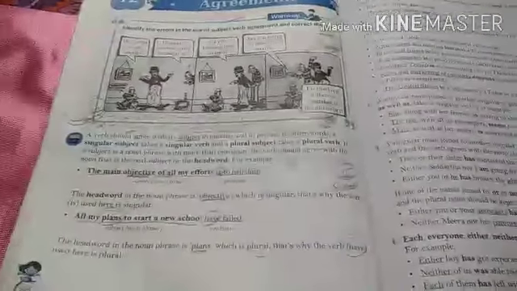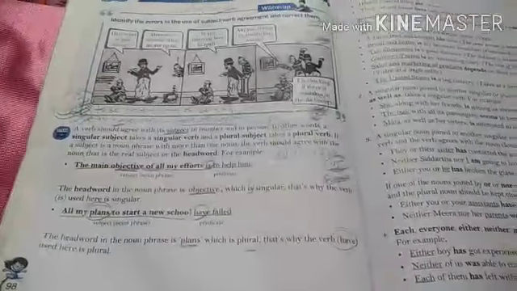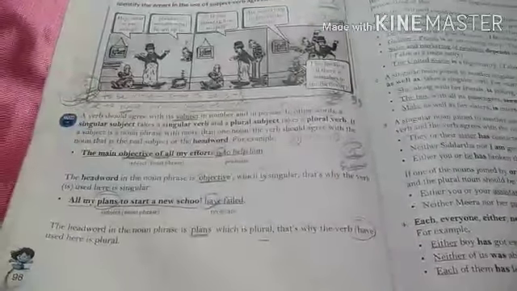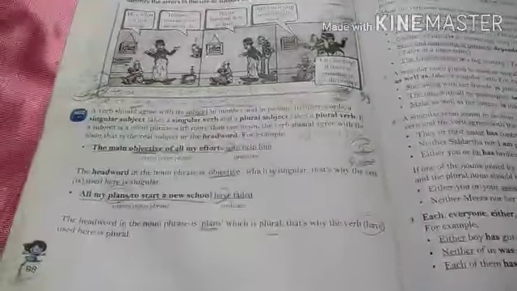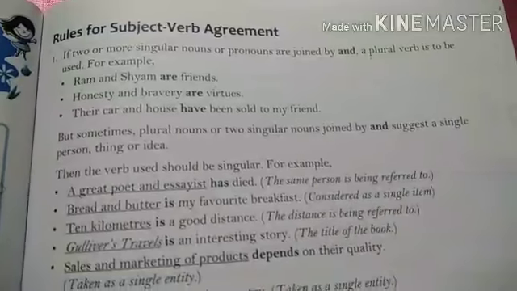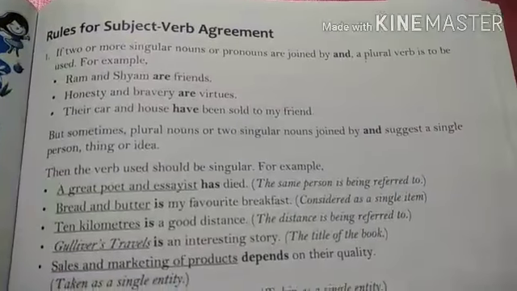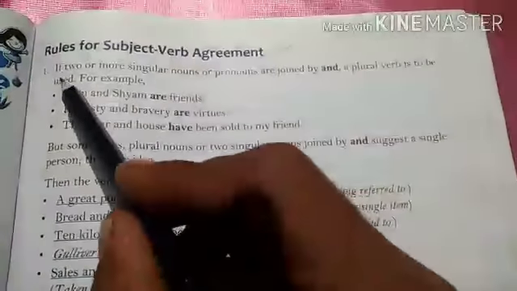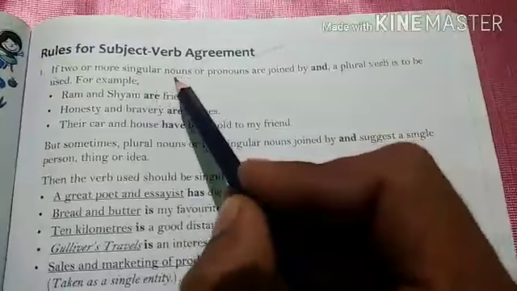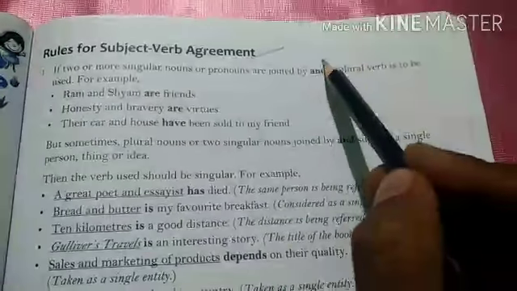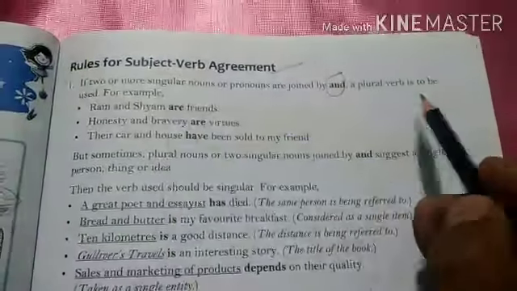So now we will go with further explanation of the use of correct forms of verbs in accordance with the number and person of the subjects when they are used, and also according to the reference of tenses. Okay, now let us see what are the rules for subject and verb agreement. Number 1, if two or more singular nouns or pronouns are joined by and, a plural verb is to be used.